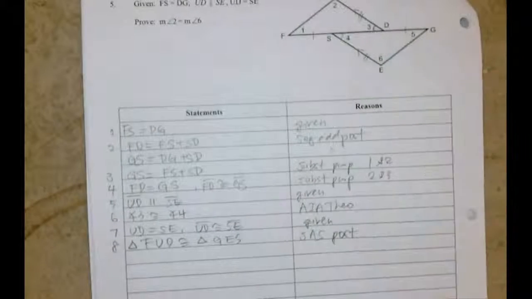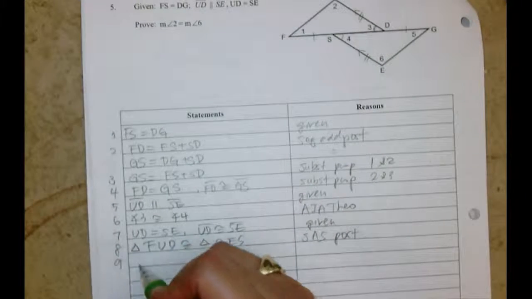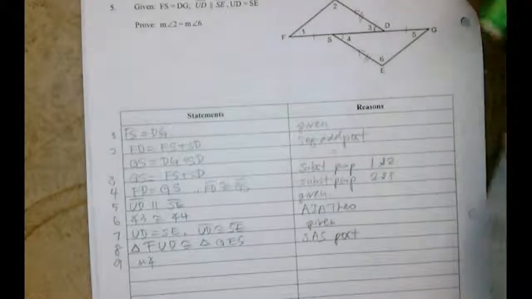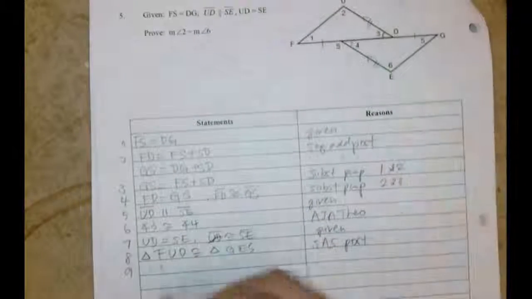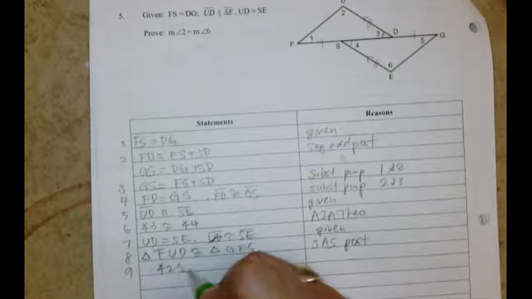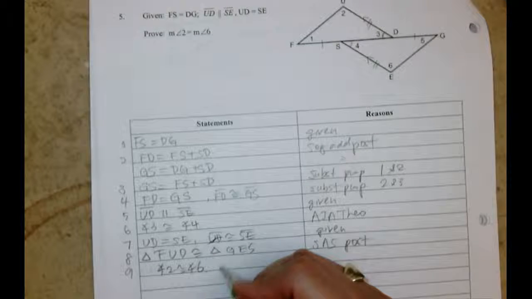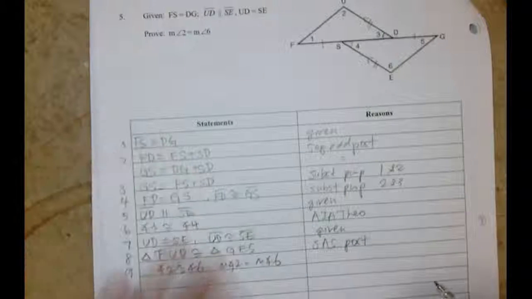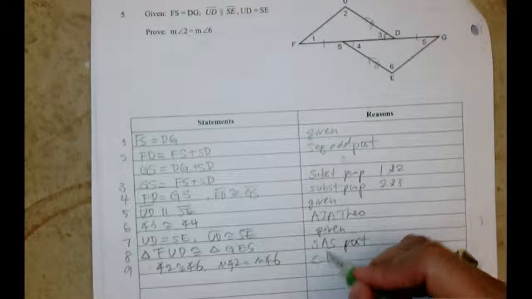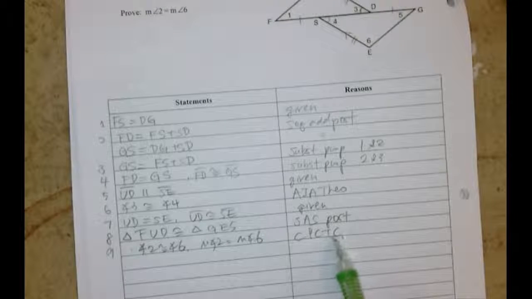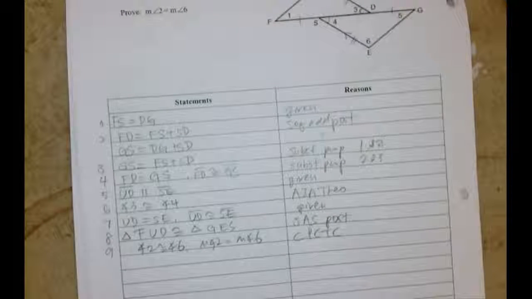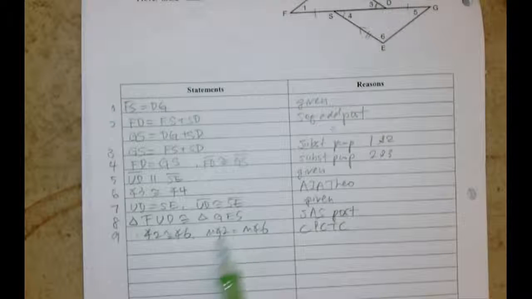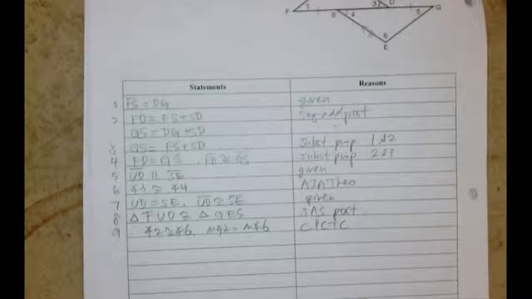Right, side angle side. So 9, measure of angle 2. It's just angle 2 is congruent to angle 6, and measure of angle 2 equals measure of angle 6. You can put that on the same line, and that is CPCTC. You are saying corresponding parts of congruent triangles are congruent, so you have to start with congruent and then change to measure. But you don't have to put this in a separate line. You can just put it in the same line. Okay?